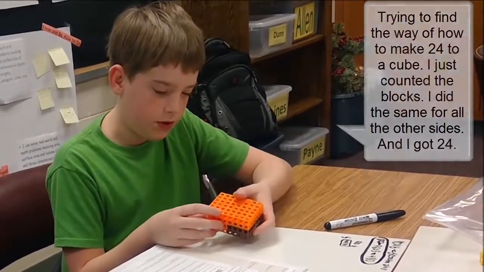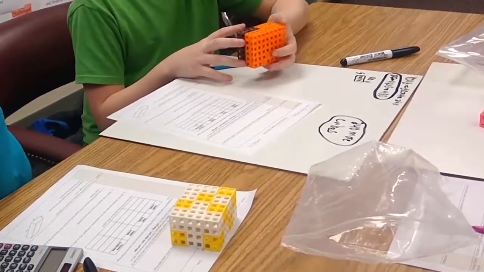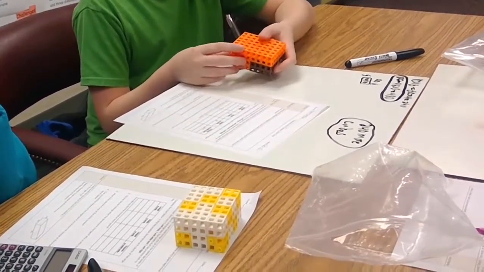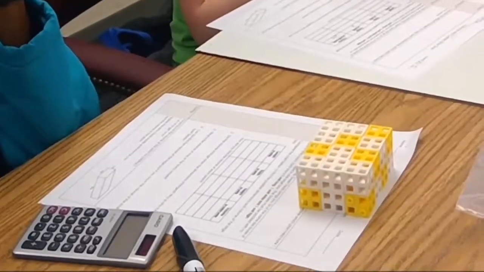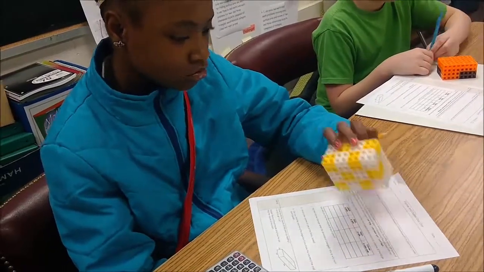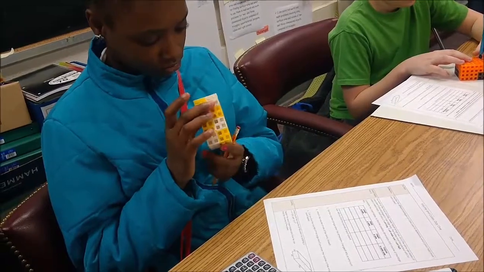And I got 24. The volume and cube lesson begins with whole unit cubes. Students are asked to create several prisms out of 24 cubes and find the volume. The goal of this task is for students to see how the number of cubes relates to the volume of the prism.